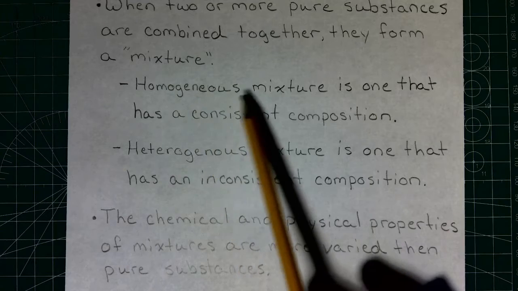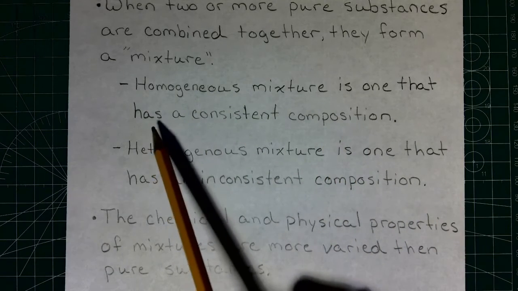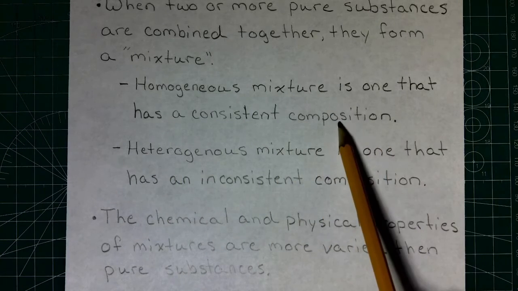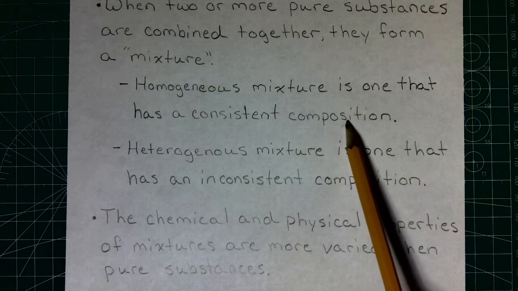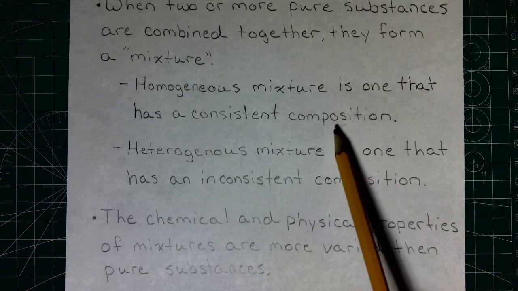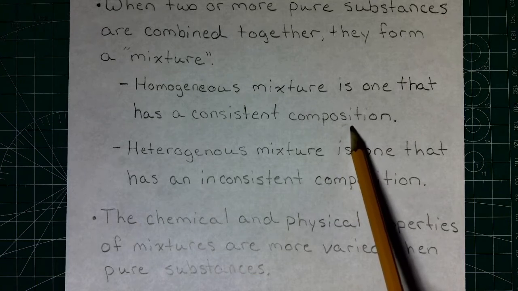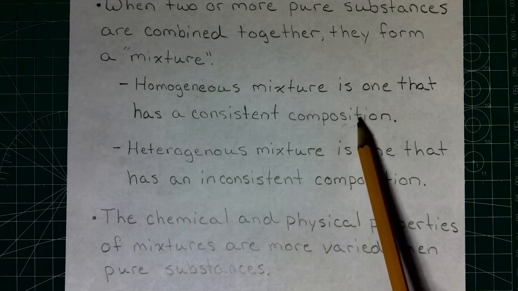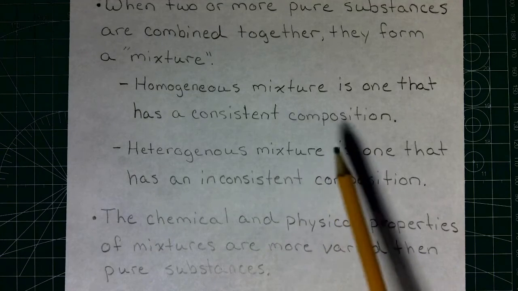They can be a homogeneous mixture. This is one that has a consistent composition. So everything inside of that mixture, there's the same amount of each component in any little piece that you took off. So an example of this might be like a glass of water with sugar dissolved in it, right? If you took out just a small portion of that water sugar mixture, you would have, no matter how many times you did it, each one of those samples you took out would have a consistent amount of sugar and water in it. They would all be the same.